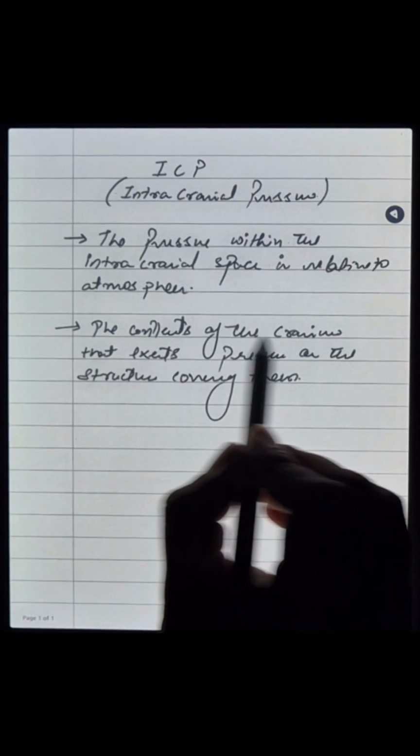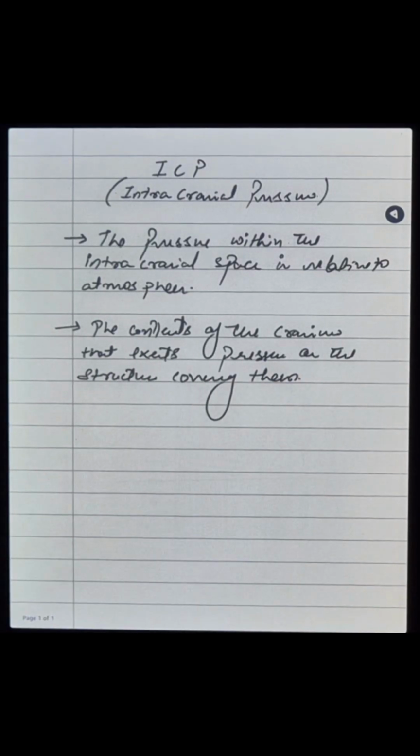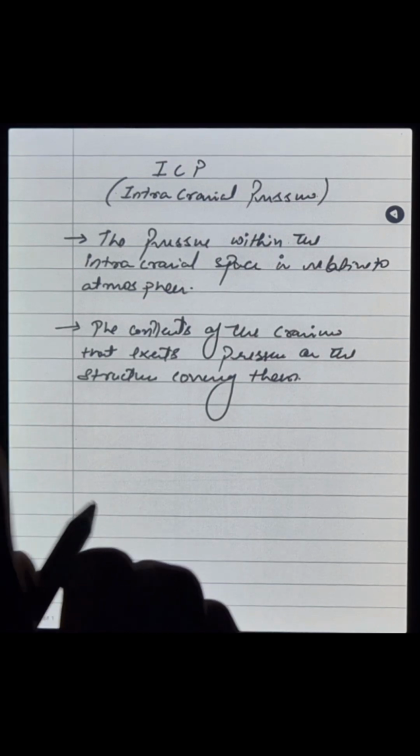The contents are blood, CSF, and the brain tissue.